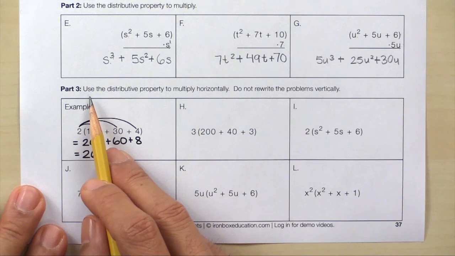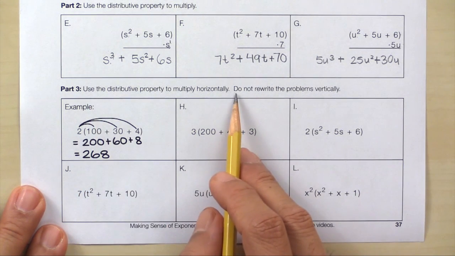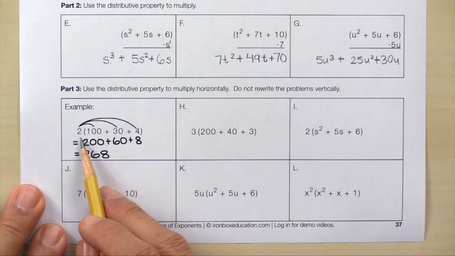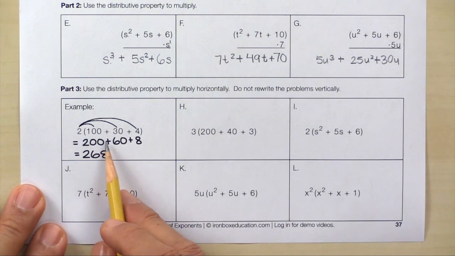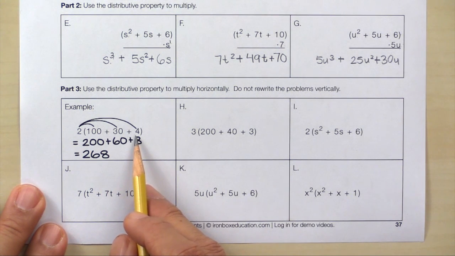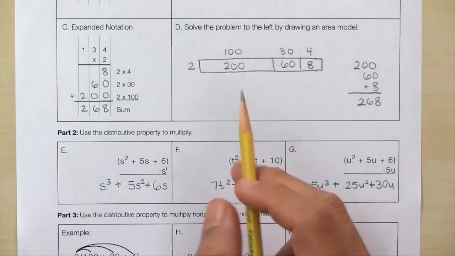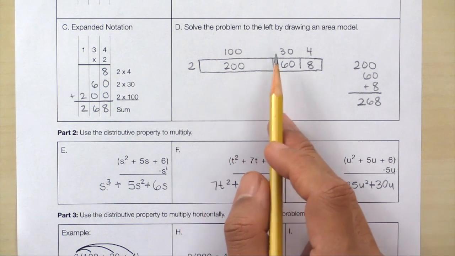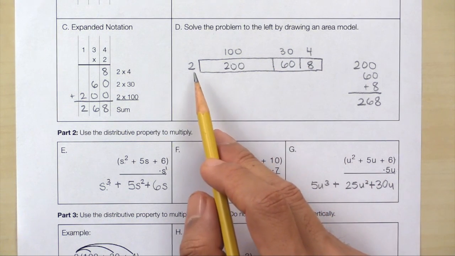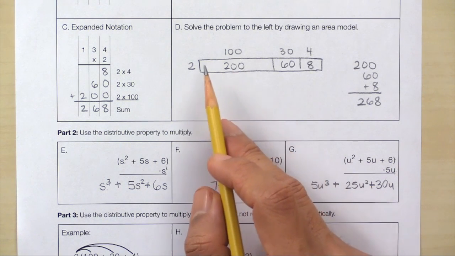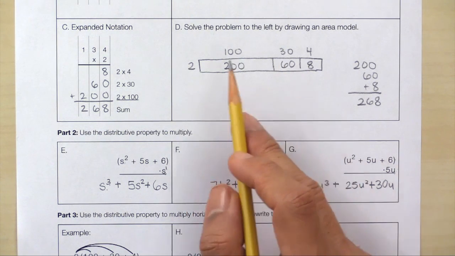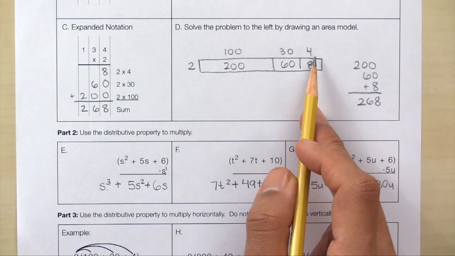Now for part 3. Use the distributive property to multiply horizontally. And notice that it says, do not rewrite the problems vertically. Take a look at the example. Here we have 2 times 100 plus 30 plus 4. And this should look familiar because it's the exact same problem that we had here in box D. We did 2 times 100, followed by 2 times 30, followed by 2 times 4. So let's do the same steps in the example.